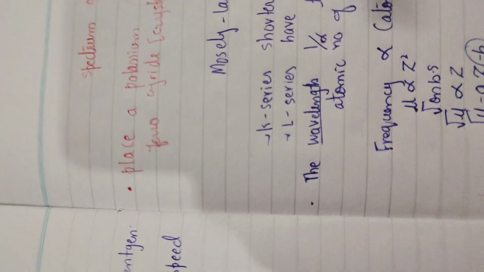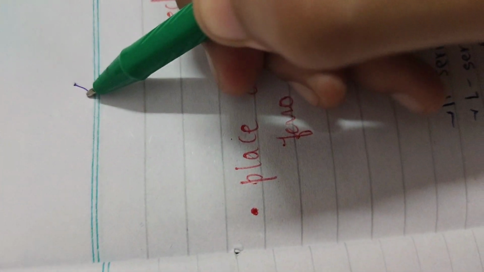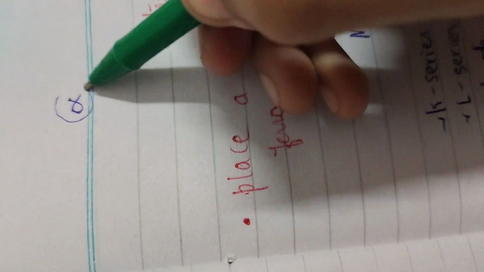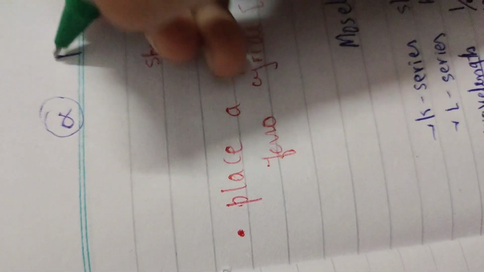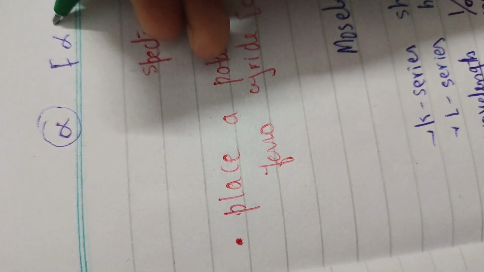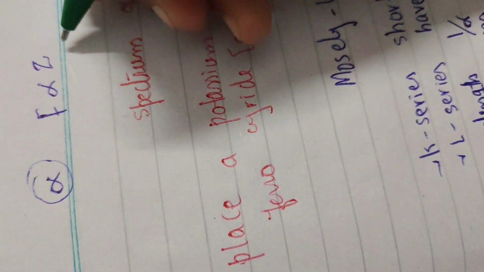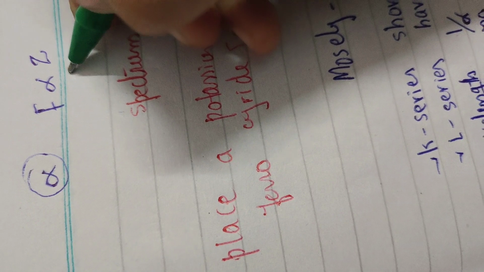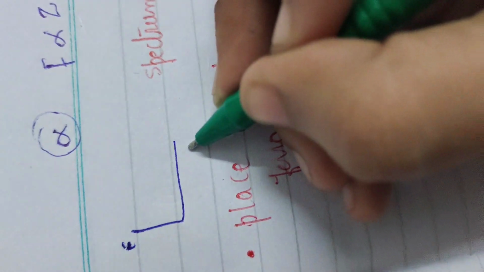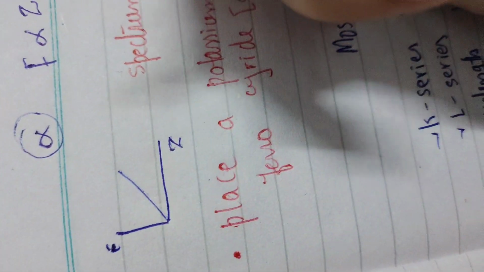Now we're going to see a few graphs. Always remember, as a general discussion, when we have a directly proportional relation, for example frequency directly proportional to atomic number, the graph between them would be a straight line. Let me draw it over here. This is frequency, and the graph between them is straight.